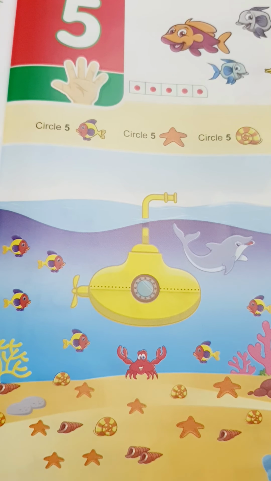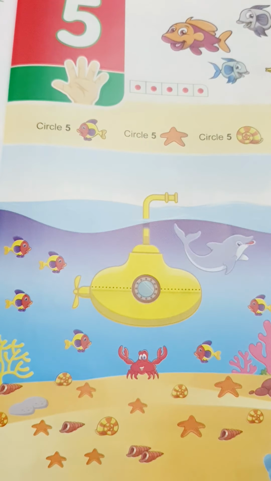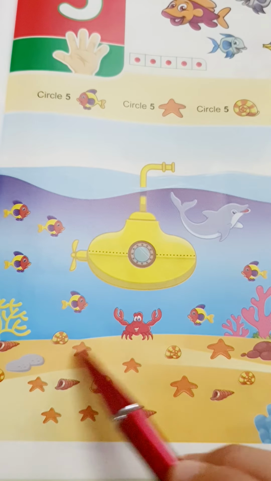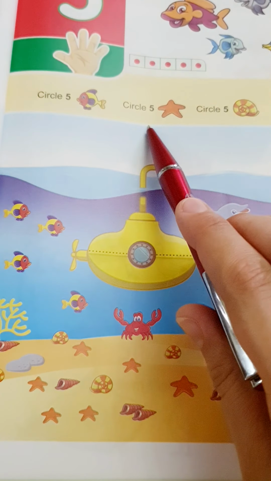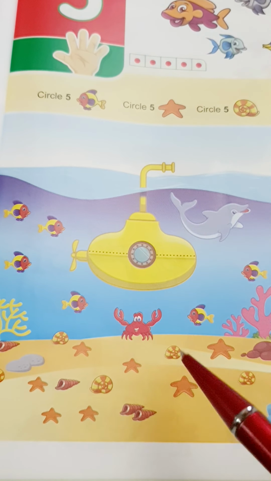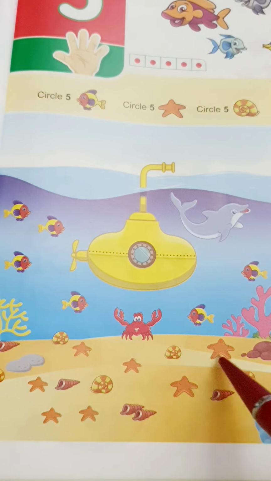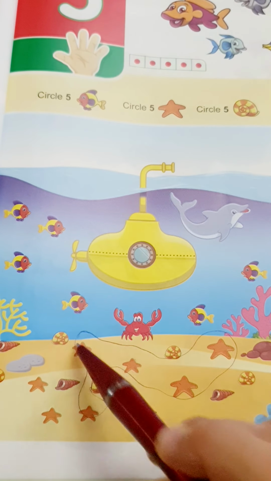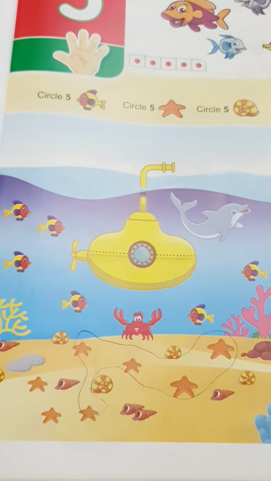Here the student should recognize number 5, okay? How many stars do we have here? We will count. We don't want all the stars. We want only 5 stars. 1, 2, 3, 4, 5. So we will circle 5 stars. 1, 2, 3, 4, 5. Choose any 5 stars and circle them. And this is exercises on number 5.